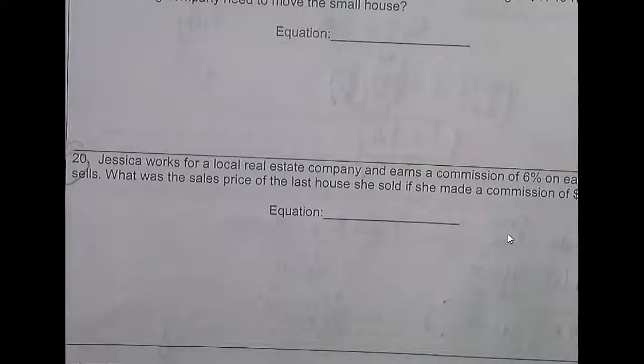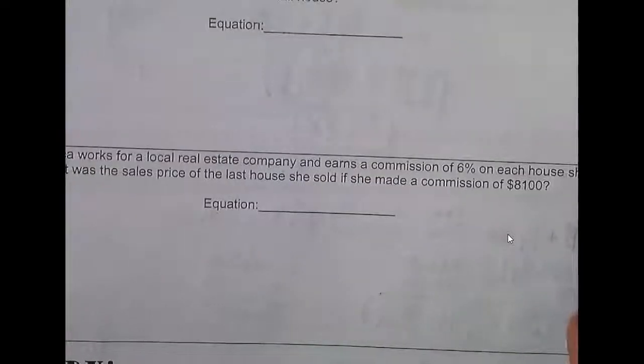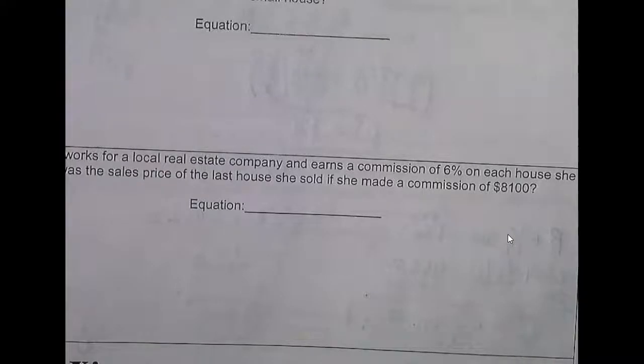And the back page. You asked me for question 20. So let's see. Somebody works for a local real estate company, earns a commission of 6% on each house she sells. What was the sales price of the last house she sold if she made a commission of $8,100? Everybody get all that? So she gets 6% of her sales equals her money.